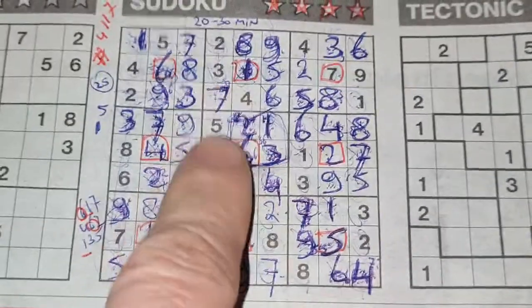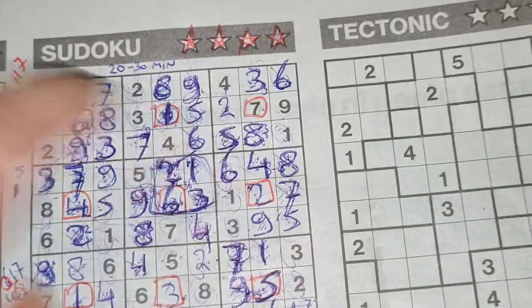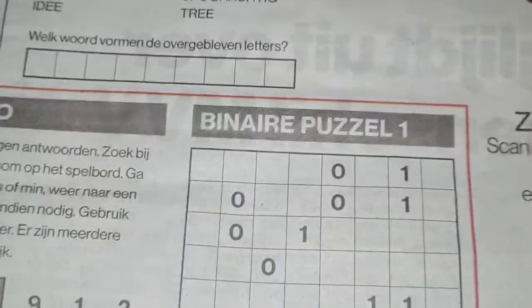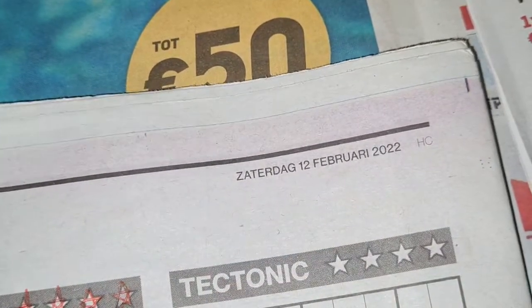Okay, two puzzles are left. The first one I've already solved, the Sudoku with 3 stars. Well, it seems this one has 4 stars. Alright. Two puzzles left, the binary and the tectonic, in today's newspaper of Saturday, February 12th, 2022.